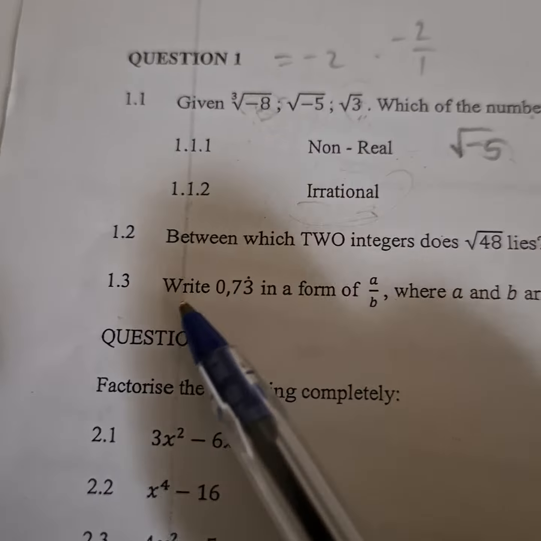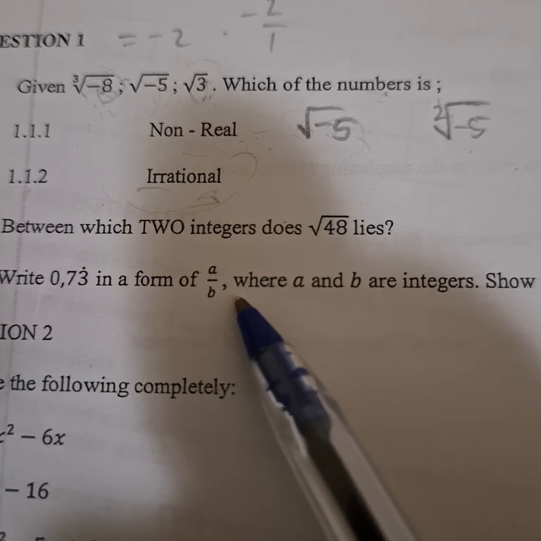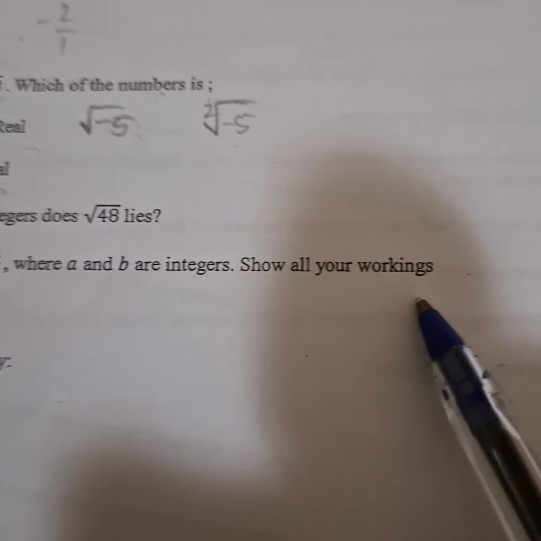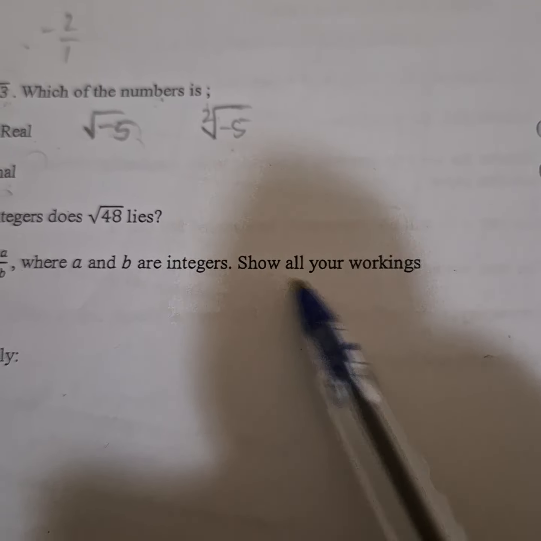Lastly, let's look at this question. It says, write 0.73 in the form of a over b, where a and b are integers. Show all your workings. Now, this is very important. Show all your workings.